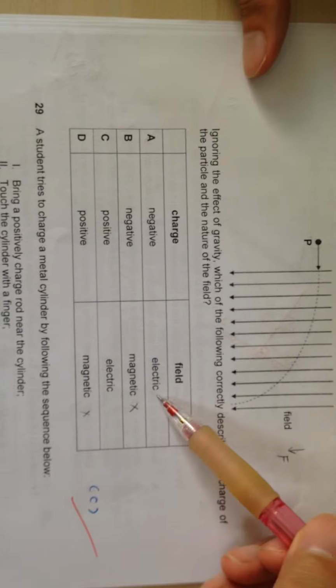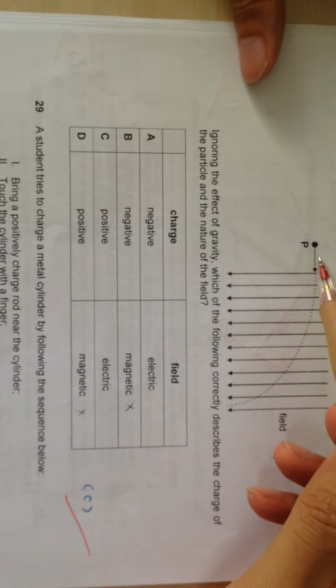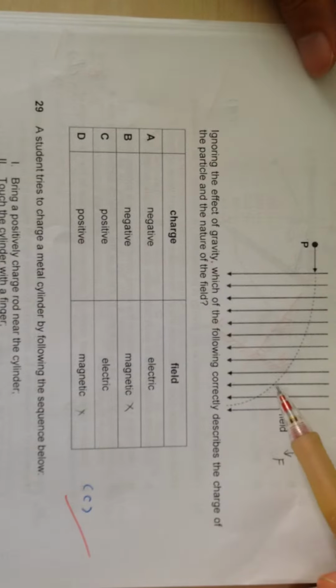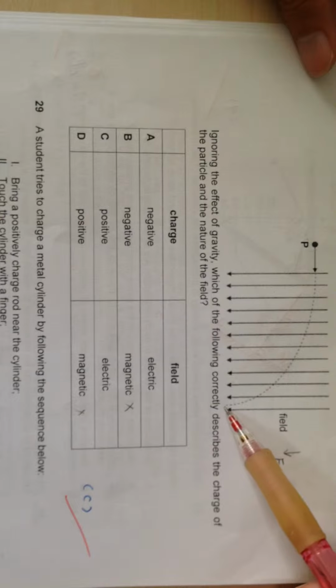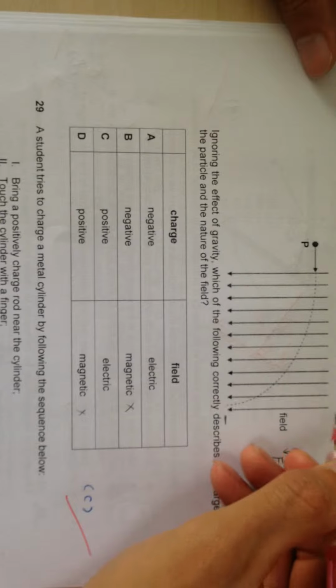So the option given to you is an electric field. If this is an electrical charge, there will be an interaction, because like charges repel and unlike charges attract. So you can see that the charge is being attracted to the bottom. And if this is an electric field, it means that this one is your negative terminal, and this is your positive terminal, right? Because electric field lines run from the positive terminal. So if the charge is moving away from the positive side, that means your charge must also be positive. So option C.